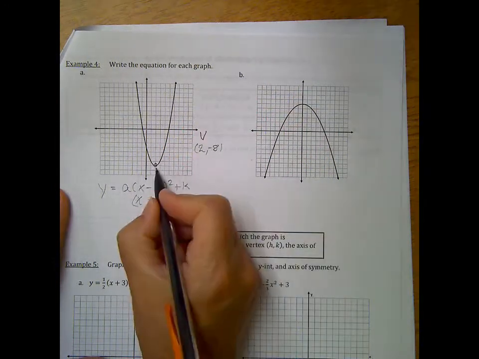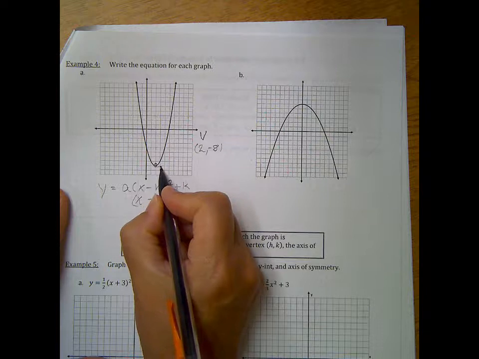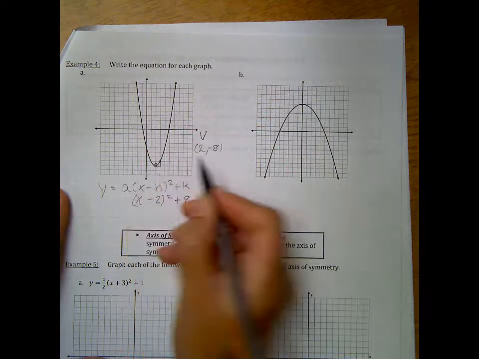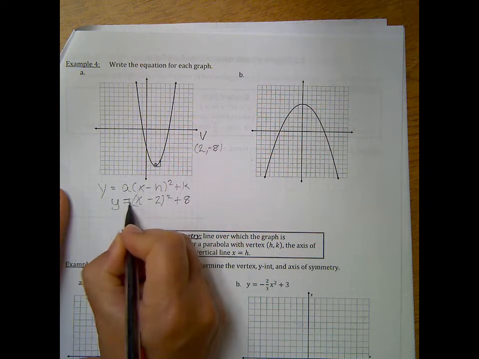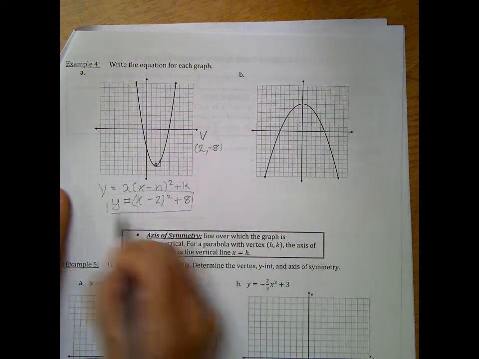And then we got to find our A value. And I can see I'm going over 1 up 1. So my A value must just be 1, so I don't have to actually write a 1 in as the leading coefficient. There's my equation.